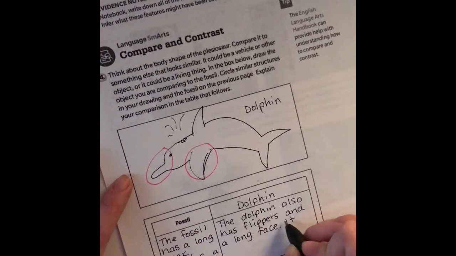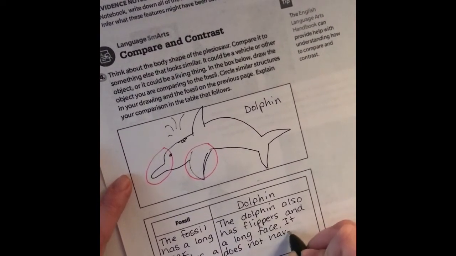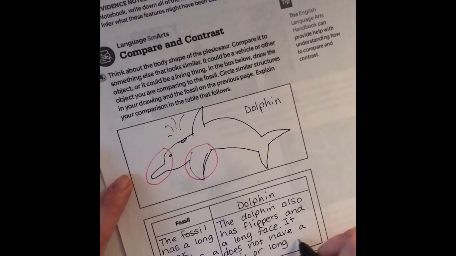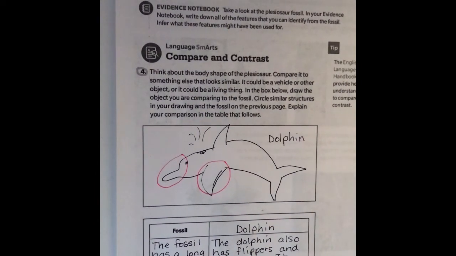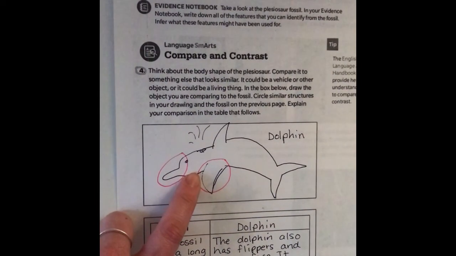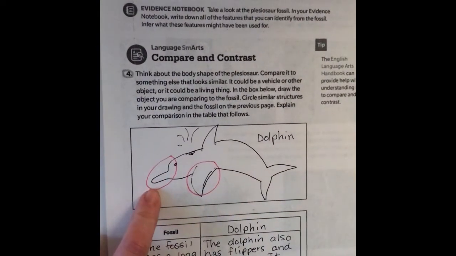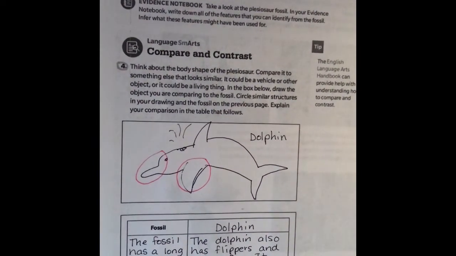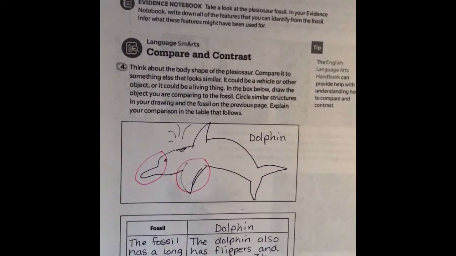It does not have a tail or long neck. And that is the last question that we have to complete. So I'm really interested to see if you drew something different and what you drew. So send me pictures on Dojo of what you drew because I'm interested to see if you picked something that was more similar to this fossil than a dolphin, because for me, I chose dolphin at first, and on second thought, I'm like, they're not really that similar, but they do both have flippers.